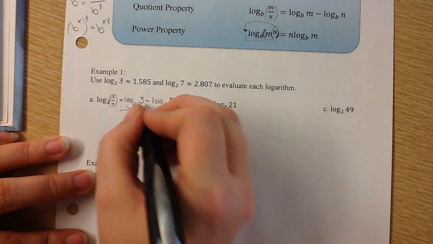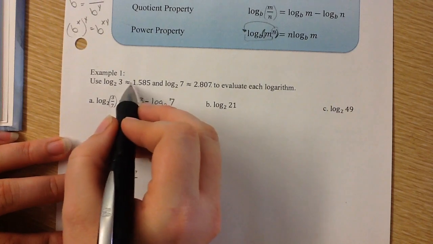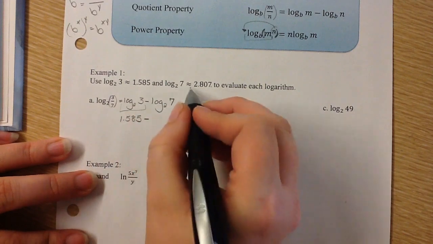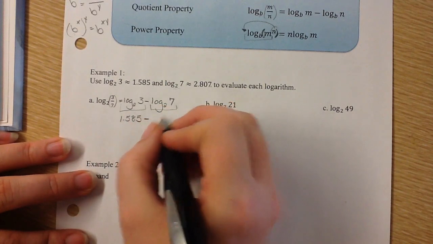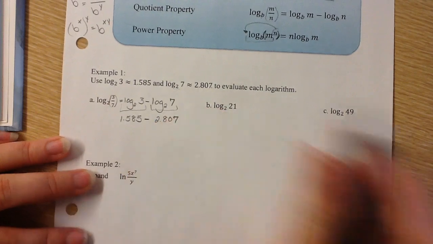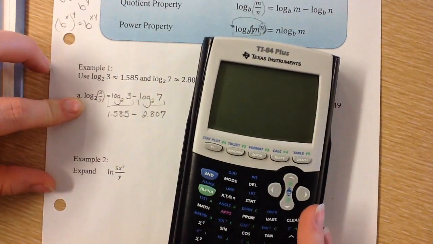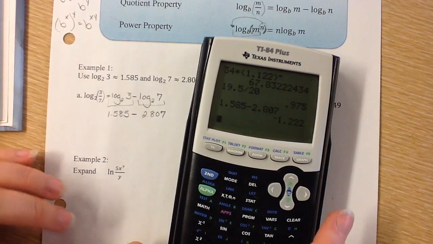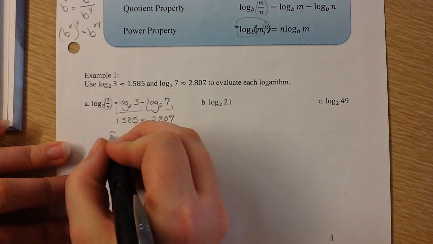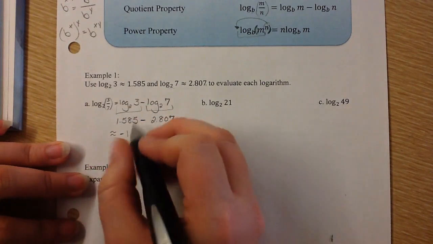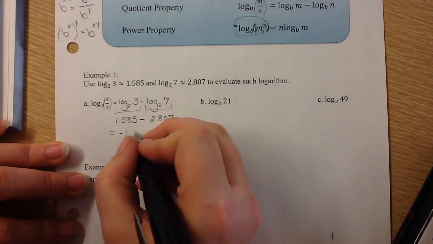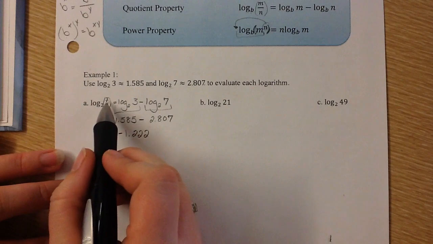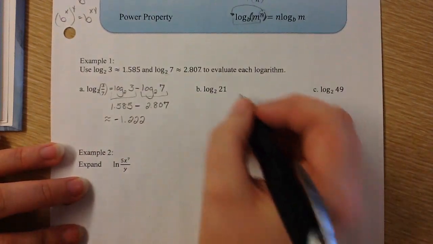But I know log base 2 of 3 is approximately 1.585 minus log base 2 of 7, which is approximately 2.807. So log base 2 of 3/7 would be approximately 1.585 minus 2.807, which is approximately negative 1.222. Okay, but this one was already broken up for us. It was a 3 divided by 7.